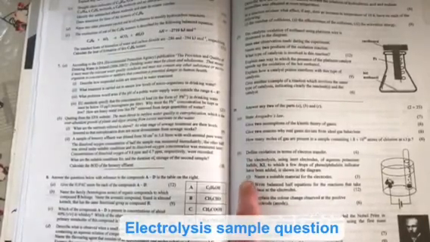Hi ladies, so I would like to demonstrate a little sample electrolysis question here to you, based on what we did the other day in that other video. So the one we're going to be focusing on is 10B in 2009, higher level.